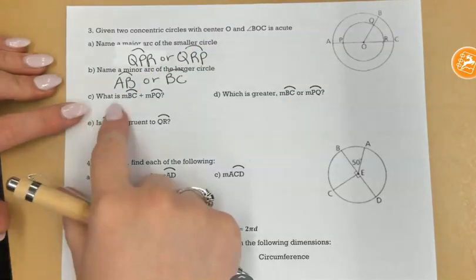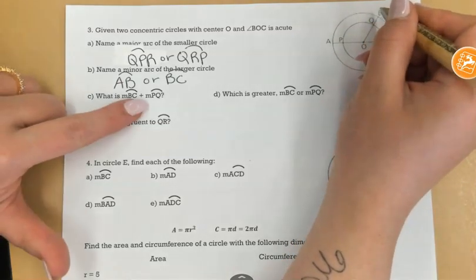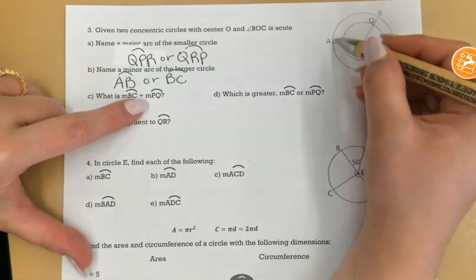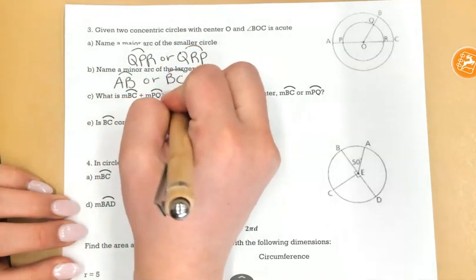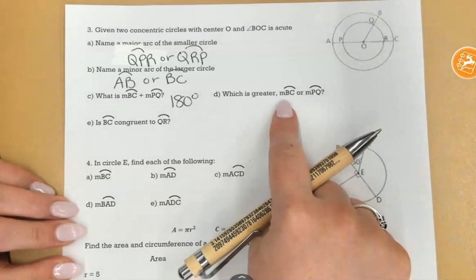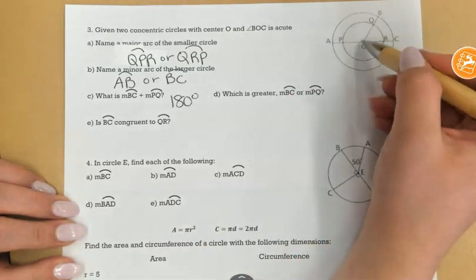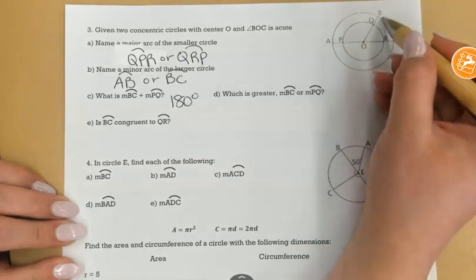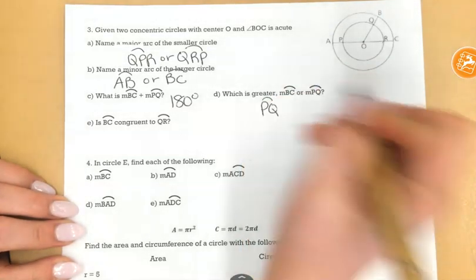Okay, what is the measure of arc BC here plus the measure of arc PQ? Well, together, those are part of what will be making a semicircle, which means they are going to add up to 180 degrees. Then which one is greater, the measure of arc BC or PQ? Well, I know that this angle BOC is acute, which means angle AOB has to be obtuse. So that means PQ is going to be larger.